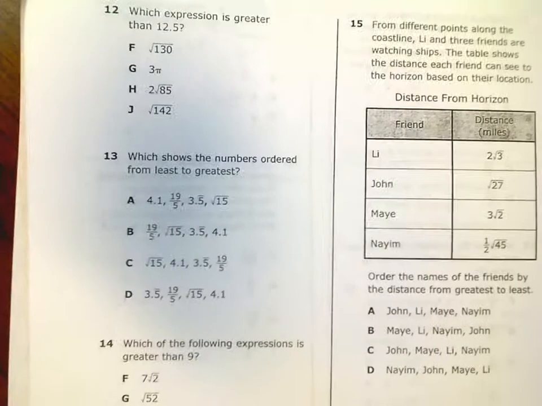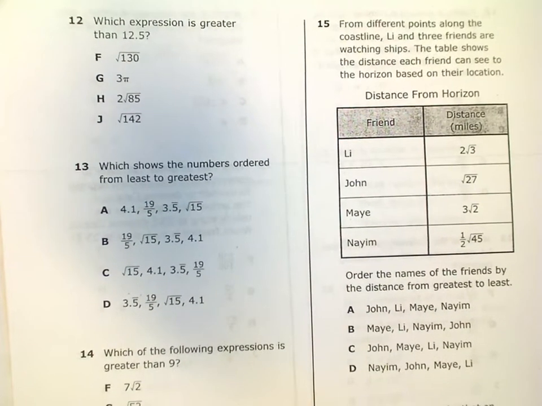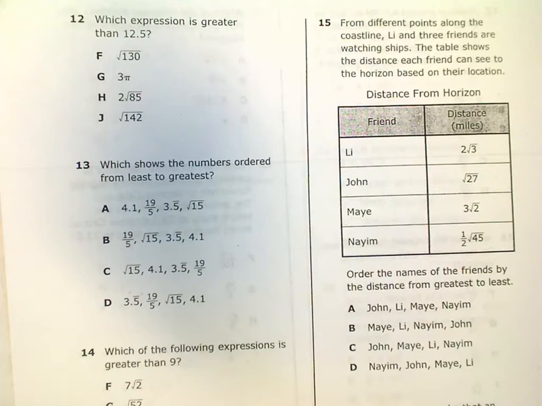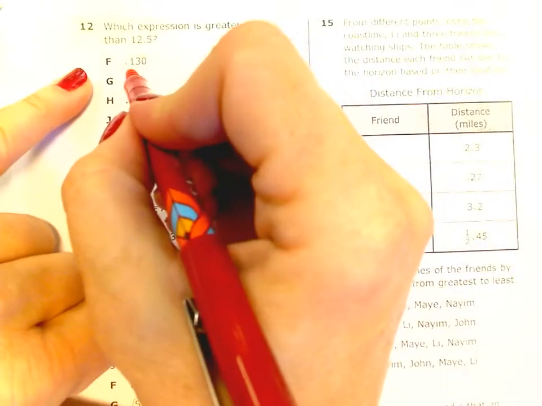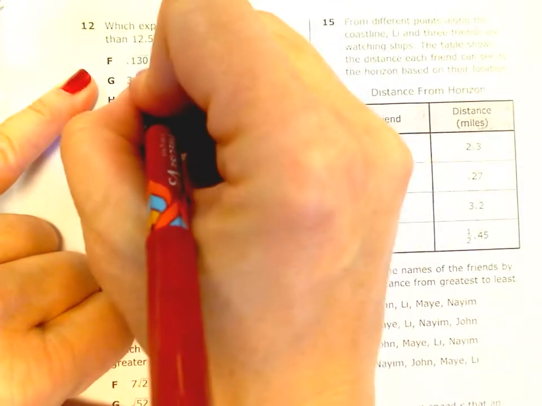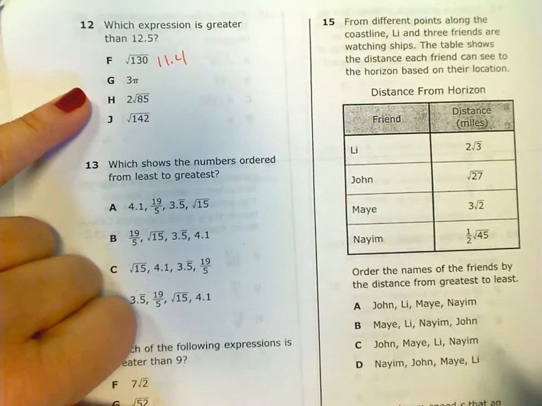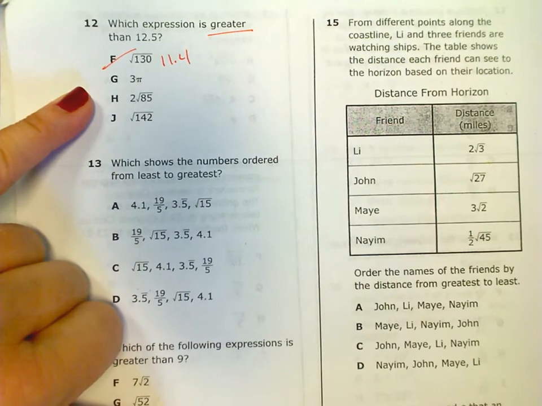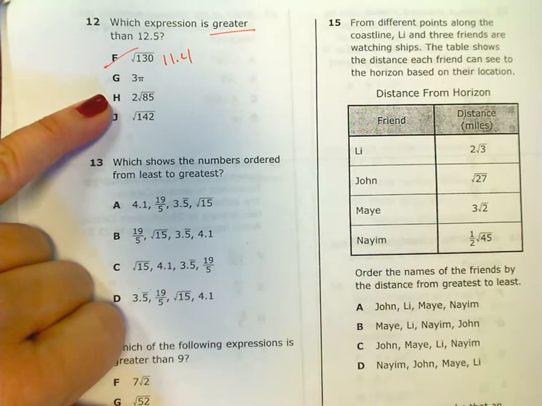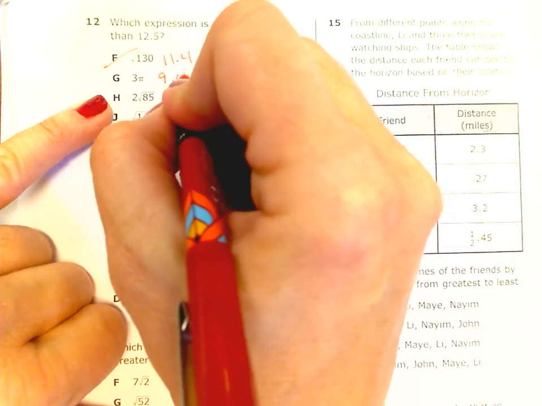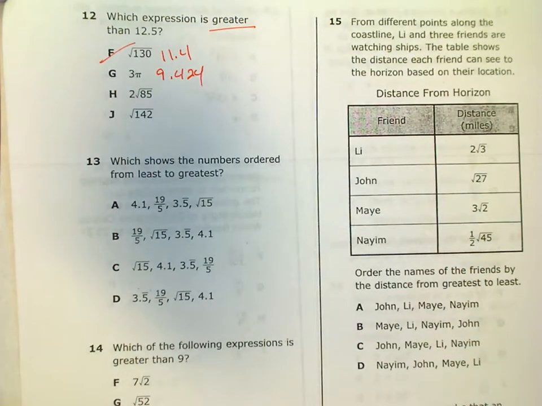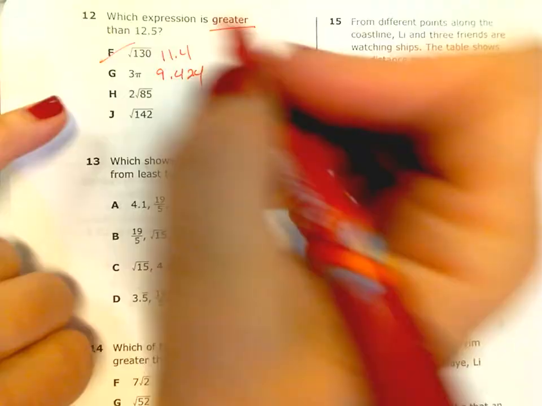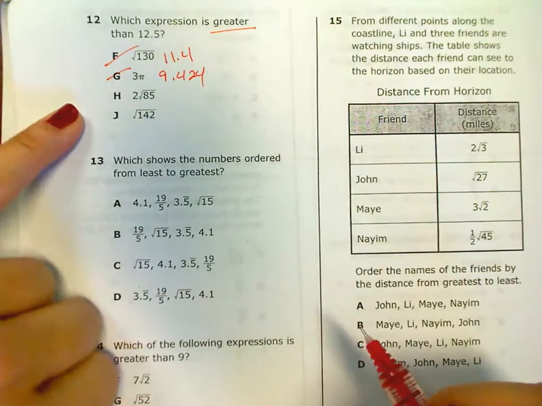Okay, number 12. Which expression is greater than 12.5? And all this is really just seeing how much y'all know of your calculator. Because if you put in square root of 130, you're going to get 11.4. And that's not greater. Okay, 3 times pi will get you 9.424, which again is not greater than 12.5.